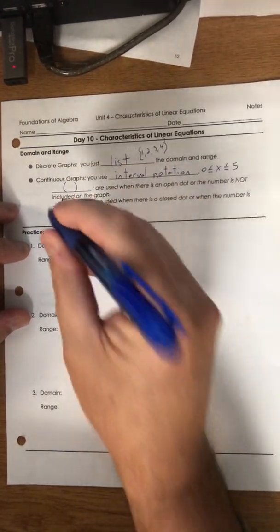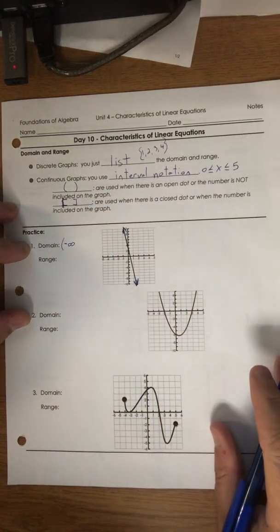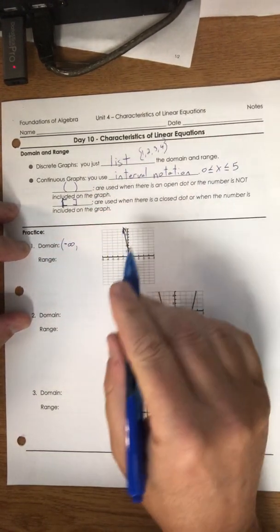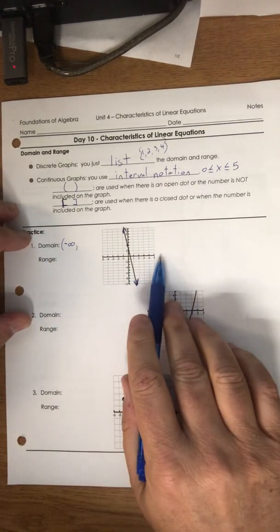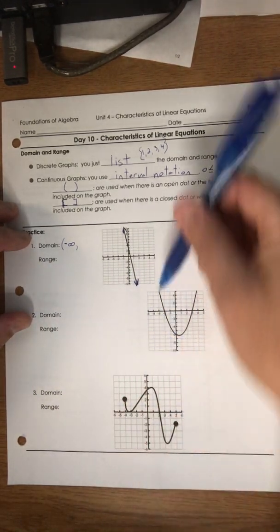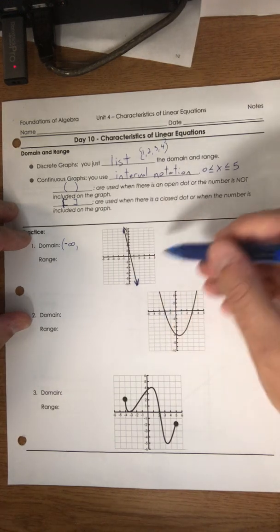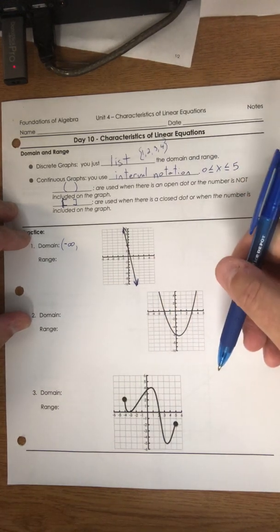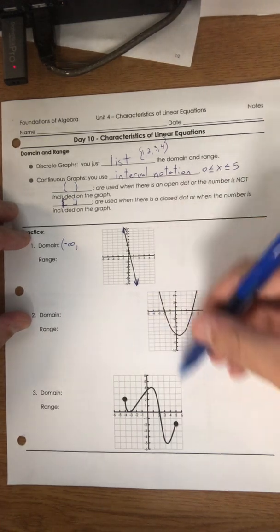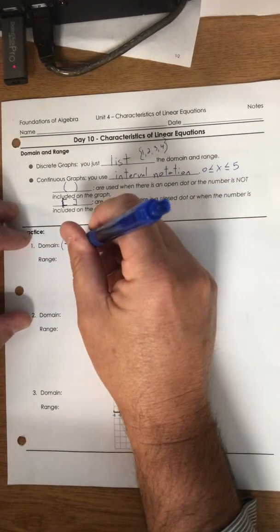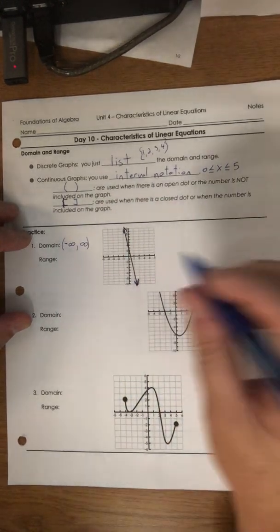And since I can't actually touch negative infinity, I'm going to put parentheses right there. And then it's going to stop going that way, same thing at positive infinity. At 5, I could go down far enough to where I would touch this line. At 10, I could go down far enough to touch that line. At 1,000, I could go down far enough to where I could still touch that line. And you could keep going all the way to infinity.